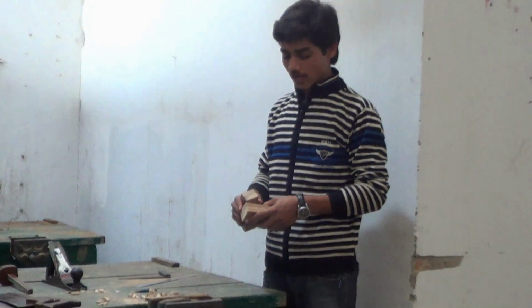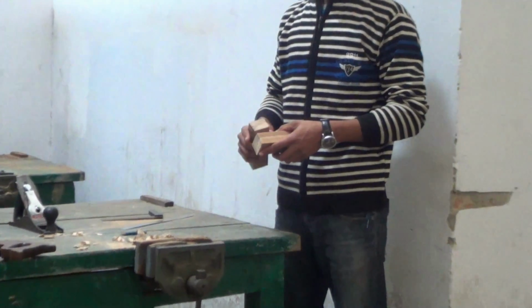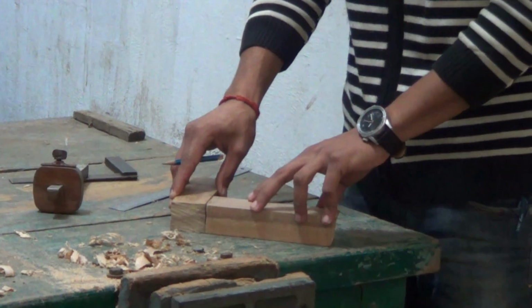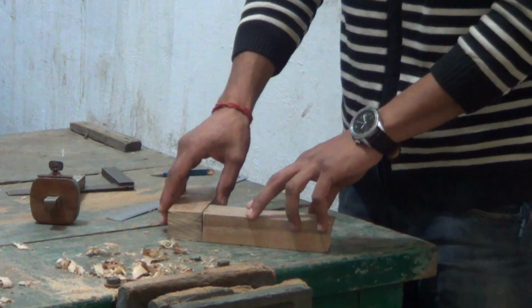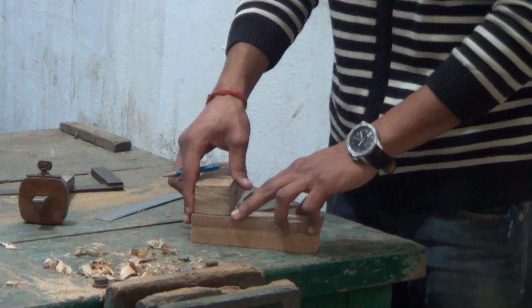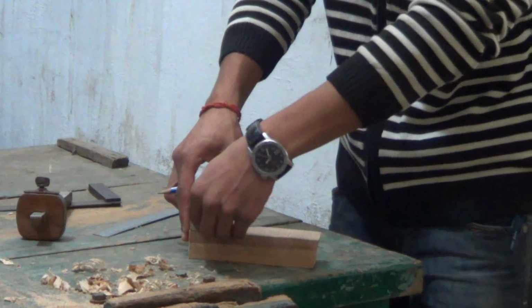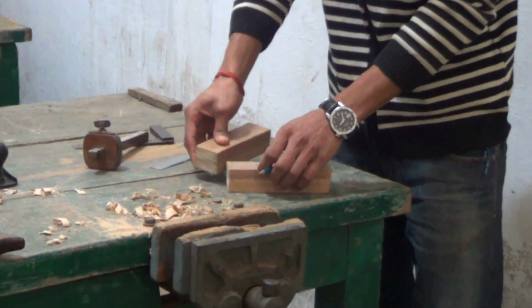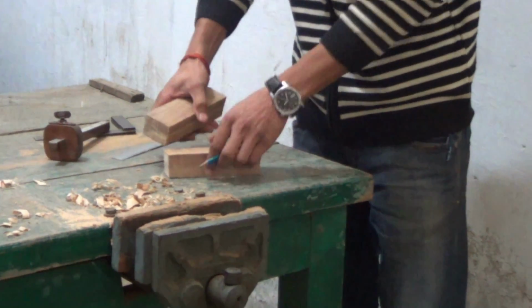to do is to take out a rectangular portion from the two pieces. Now for marking the dimension of the rectangular portion that we have to take out, the length of the portion that we have to take out should be equal to the width of the other piece. Now we'll mark the length of that piece. Now we'll mark the dimension on the other piece.